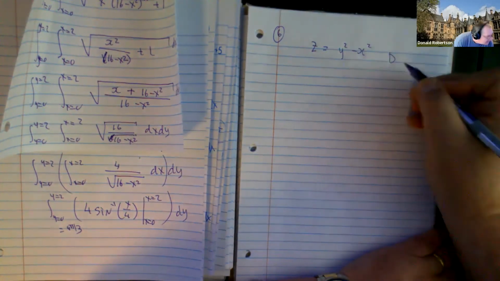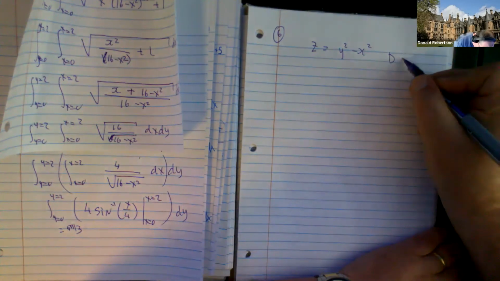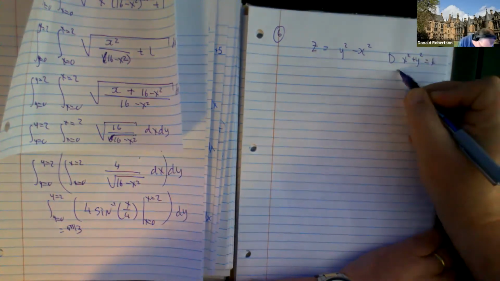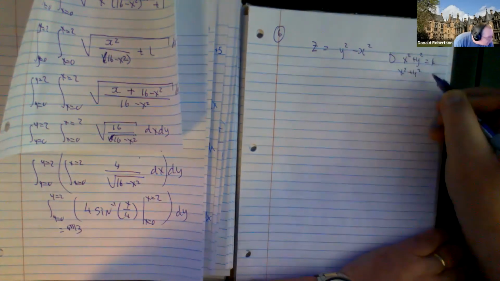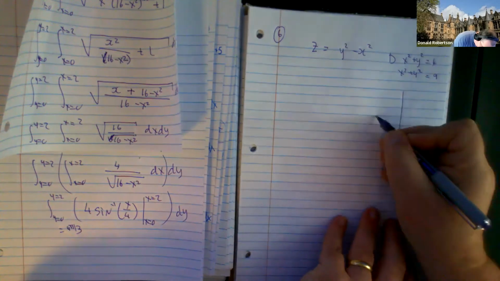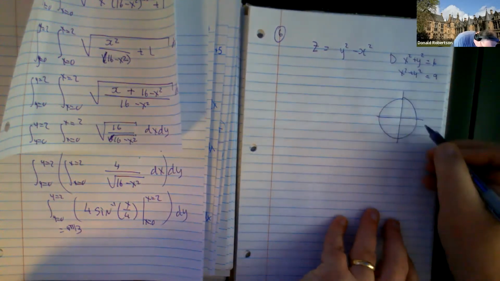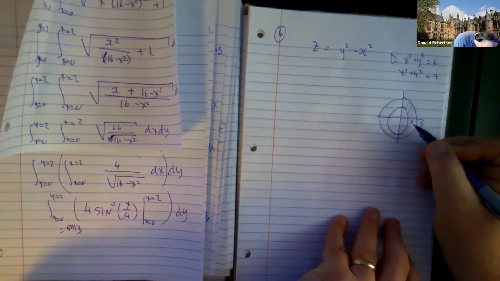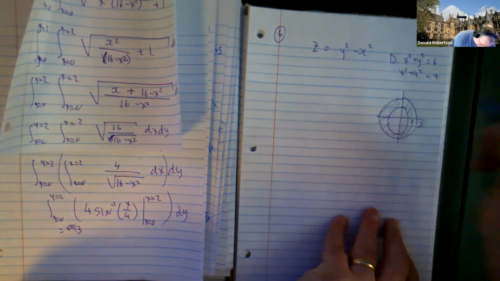There is my surface, and D is one of those between 2 circles. D is between that circle and that circle. So if I draw it, there's a circle of radius 3, and then there's another circle of radius 2, and our guy is between them.